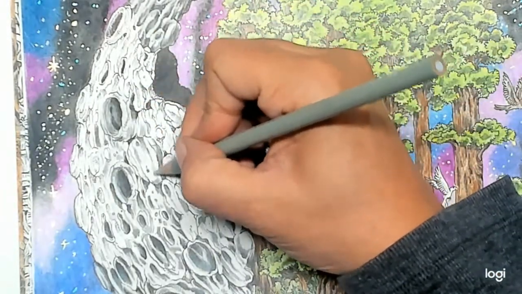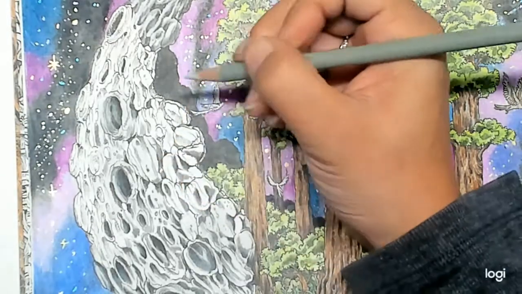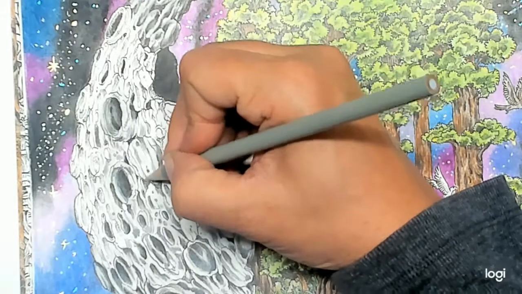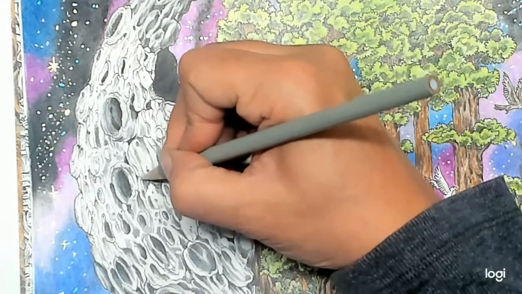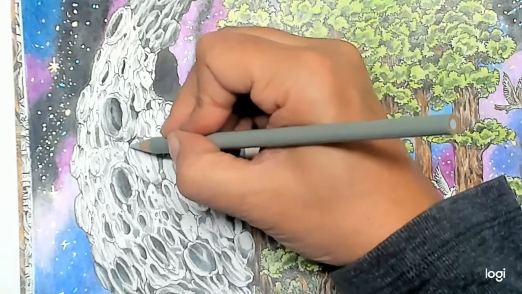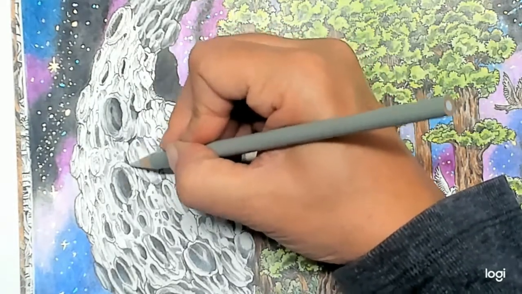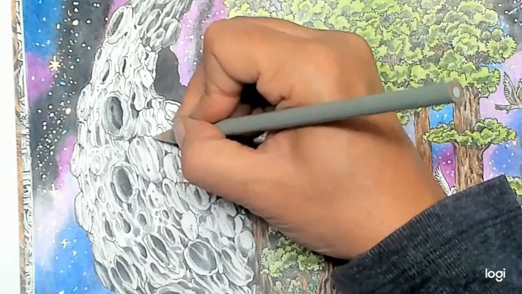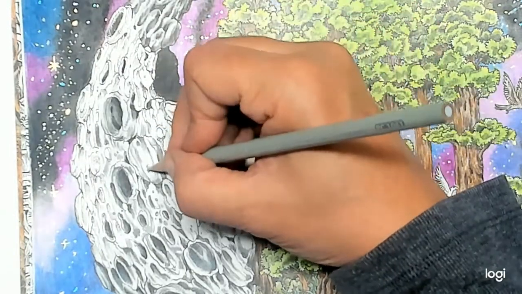And like this here, I want this just a little bit darker than the base color. So that's where I would put that. Come over here just on the edge. Looks like there would be just a little bit of a shadow there.